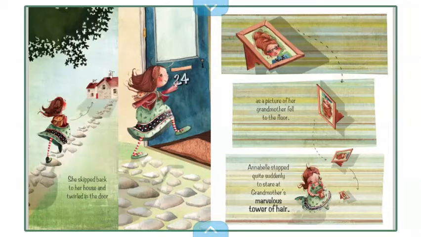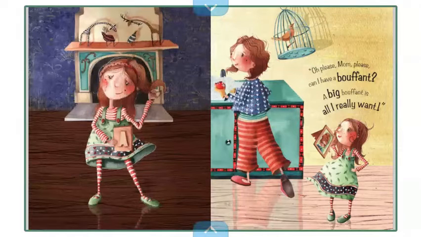She skipped back to her house and twirled in the door as a picture of her grandmother fell to the floor. Annabelle stopped quite suddenly to stare at her grandmother's marvelous tower of hair. "Oh, please, Mom, please, can I have a bouffant?